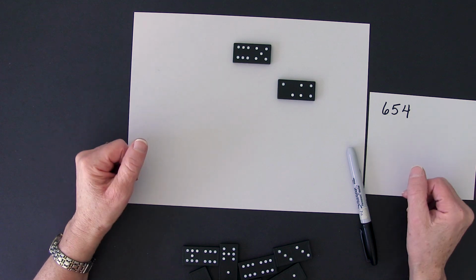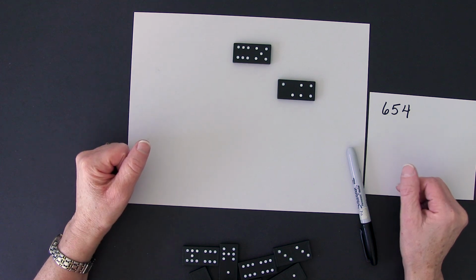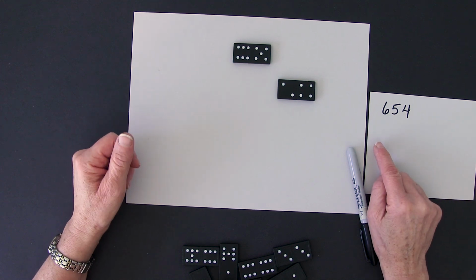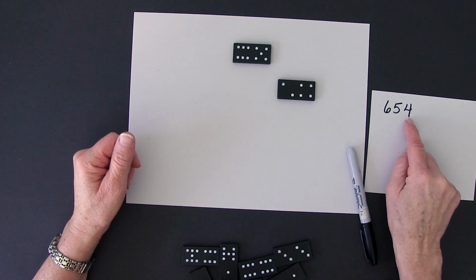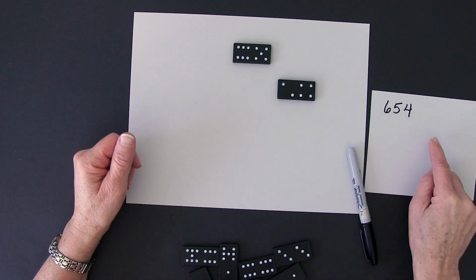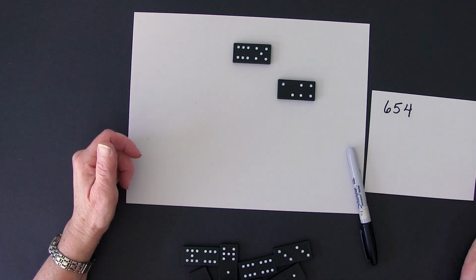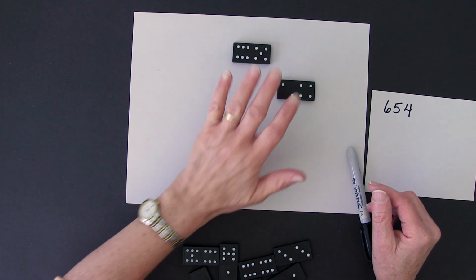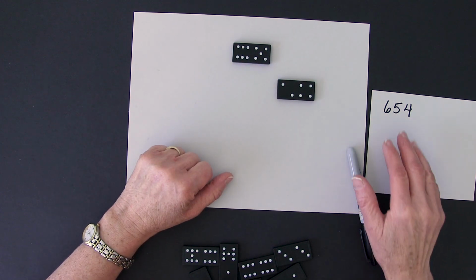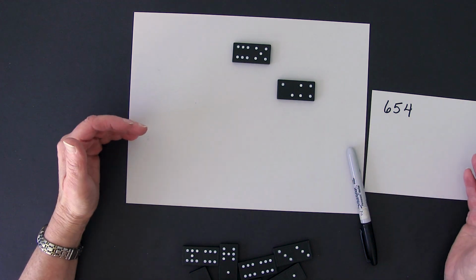I could also put this number within a skip counting sequence. So if I wanted to skip count by 2s, I could start with 650, 652, 654, 656, and so on. So here are some of the ways in which we can use the dominoes to make a number that then we can skip count by.